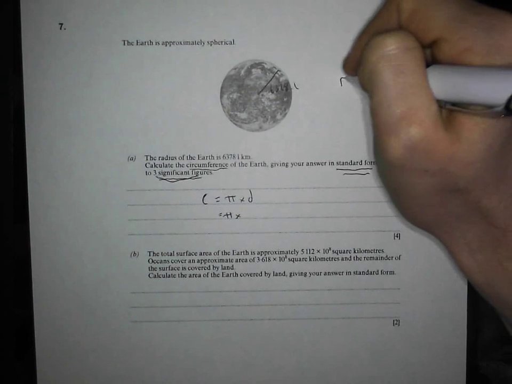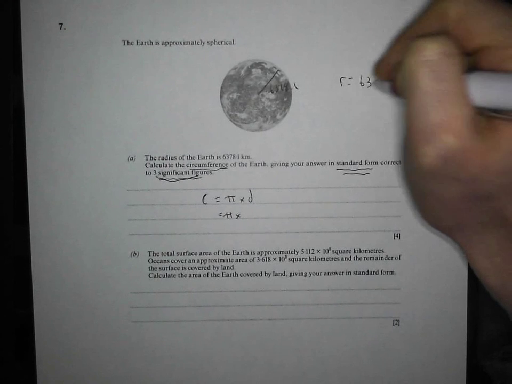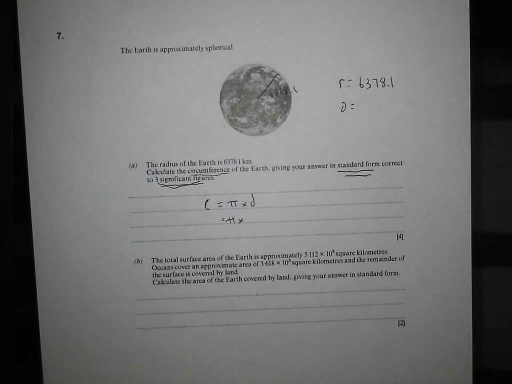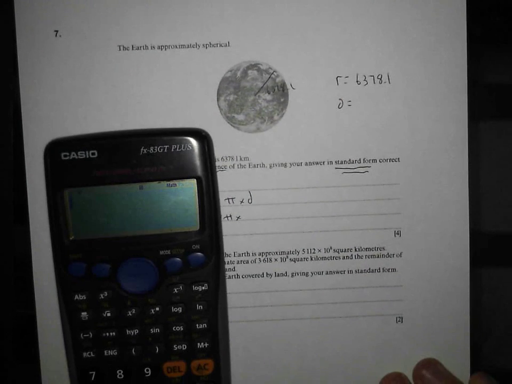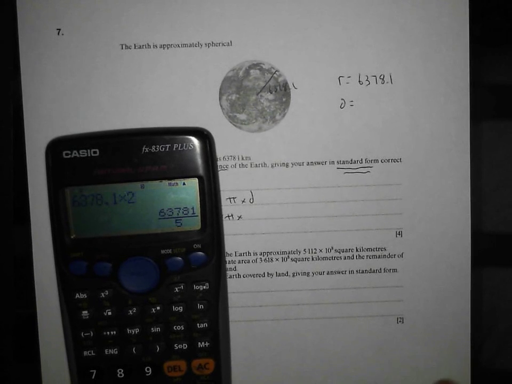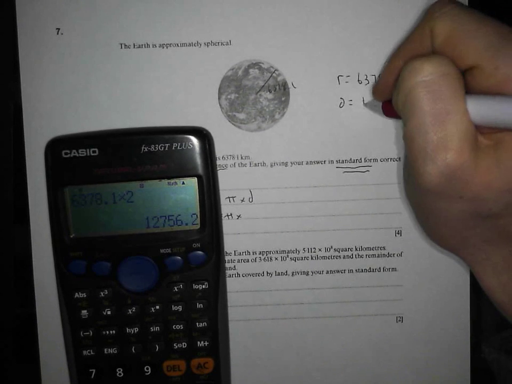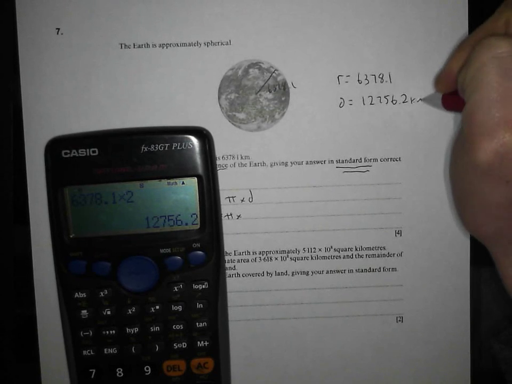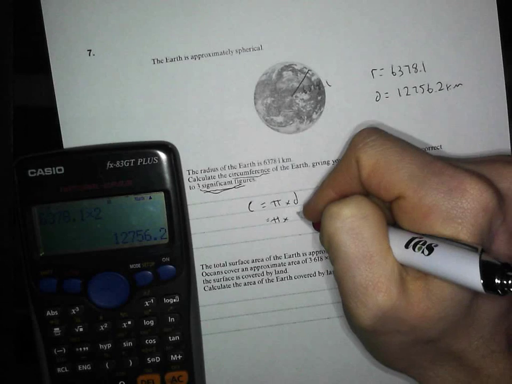So if my radius is 6378.1, then my diameter is going to be 2 lots of that. Let's turn to my calculator. 6,378.1 times 2. Press my little SD button and I'm getting 12,756.2 kilometers.